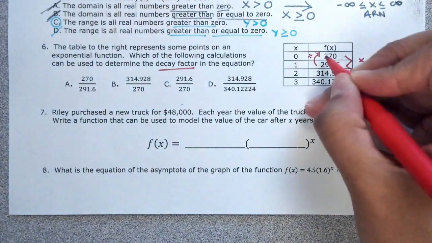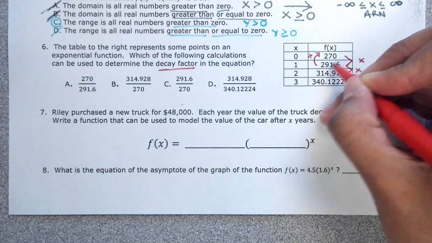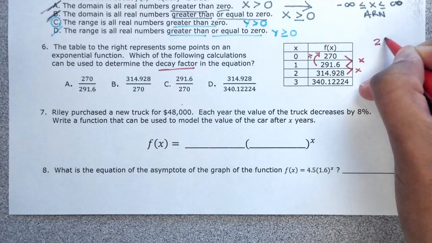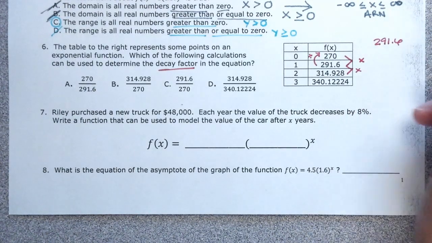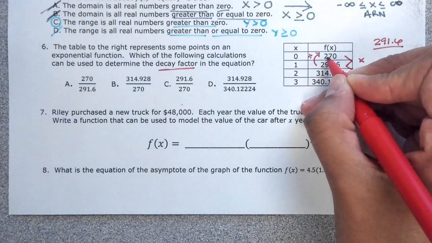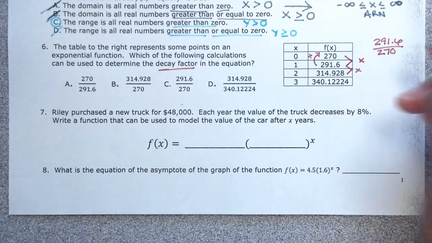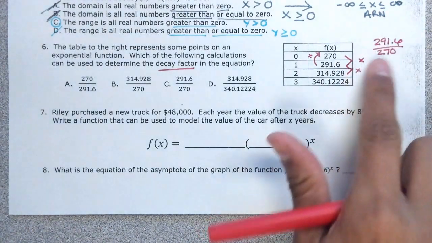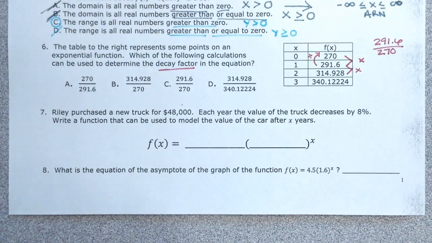So if I do that by setting it up, I would have 291.6 divided by the top number, 270. So do we see any answer choices that look like that? Yeah, answer choice C.